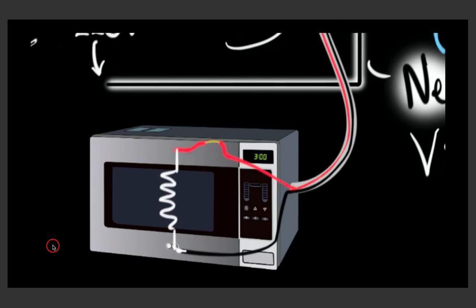Now, this is not good if this happens, because this is our live wire. It's going to have a voltage that's different from that of the ground, and if it's now connected to the casing on our microwave, it's electrically connected to it, and so that means that if someone touches that casing, they're going to get a shock. Because if someone touches the casing, then there's going to be an electric potential difference across them that's going to make current flow through them.